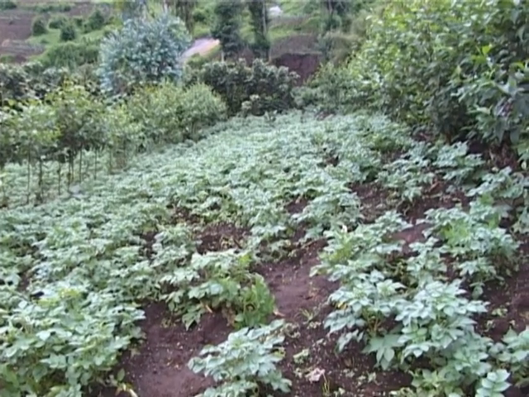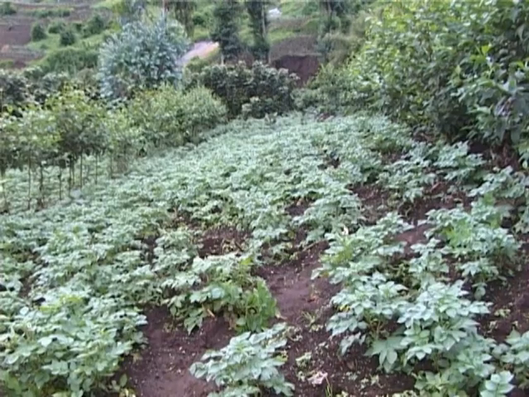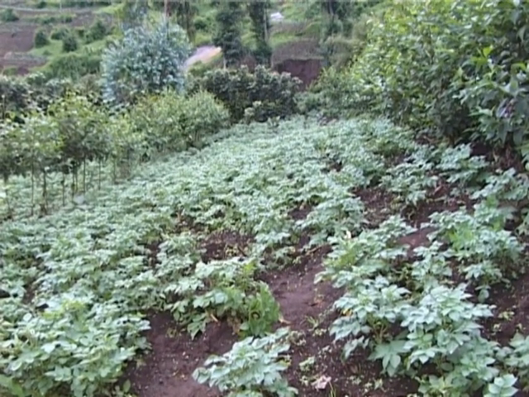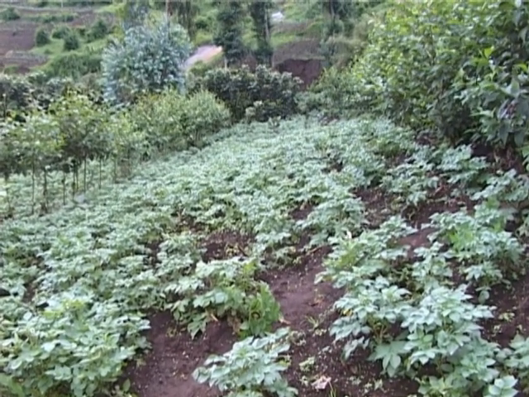For the agroforestry species, before establishing it here, we asked the farmers which kind of species they like. They chose Calliandra calothyrsus.